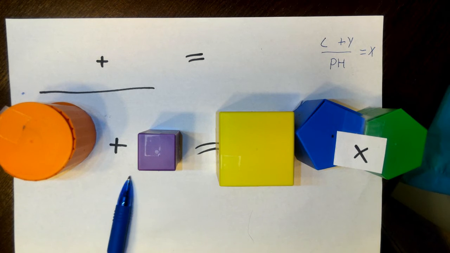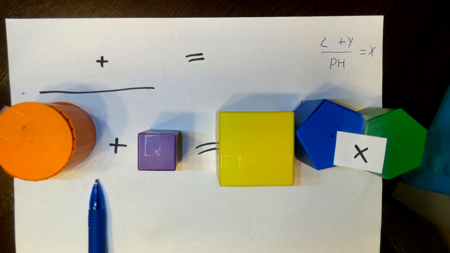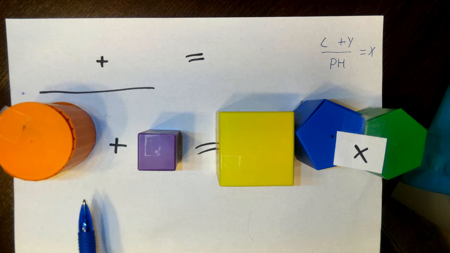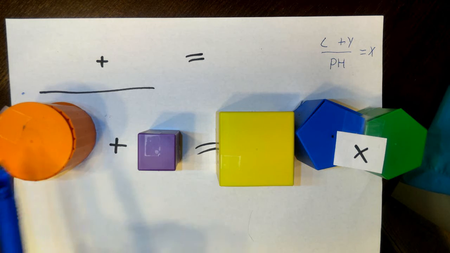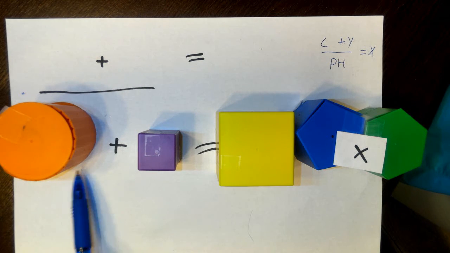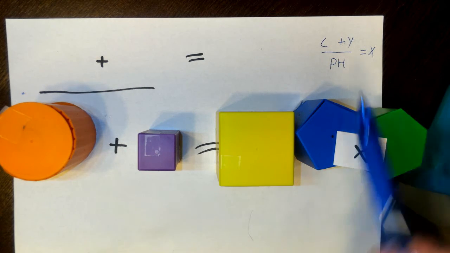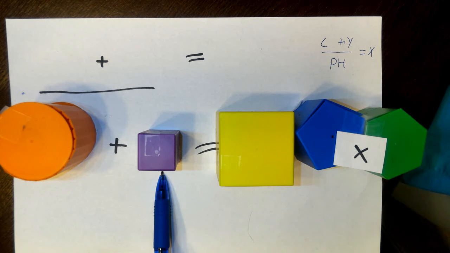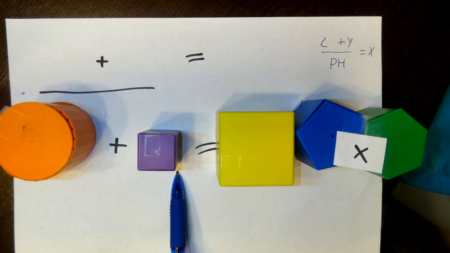Do we have any subtraction going on? No, but we do have division. Or not division. We got rid of the division in this step. We have addition. So we're trying to solve for Y, which is our purple box.